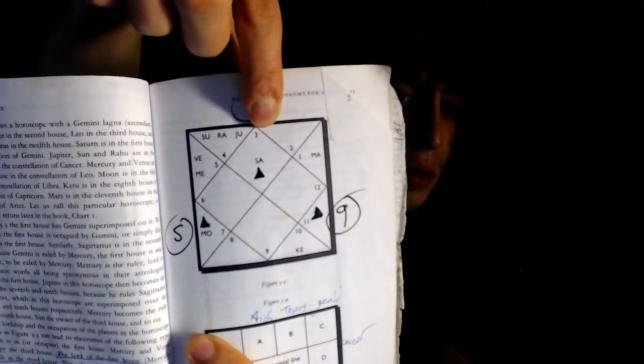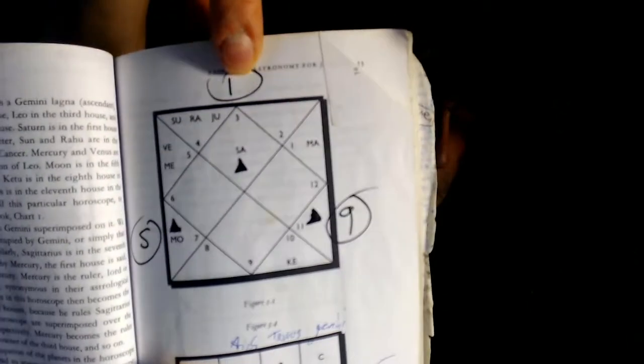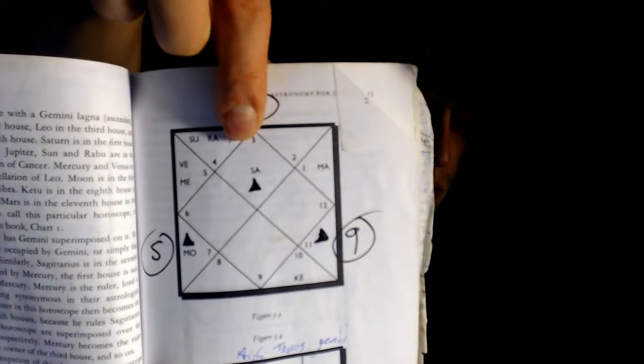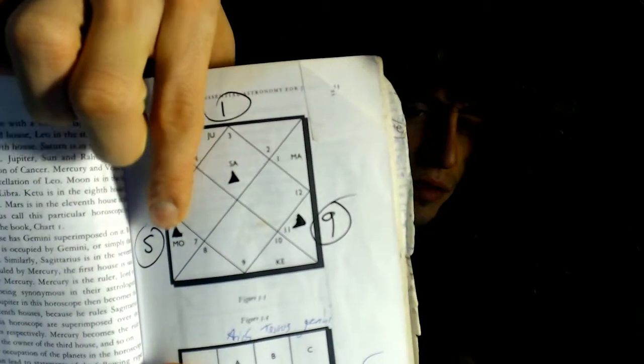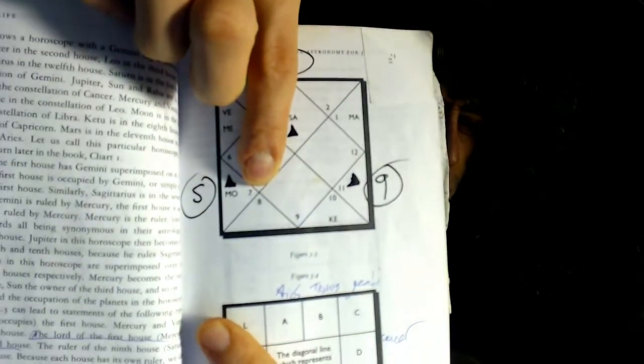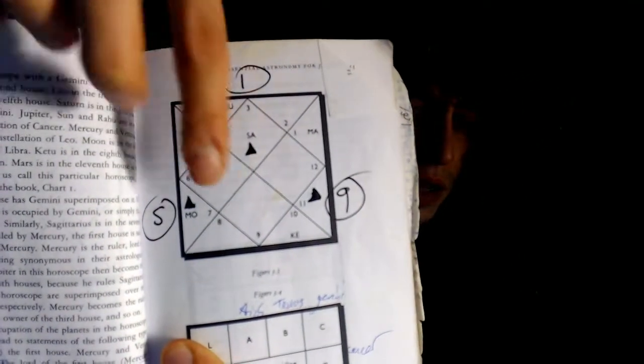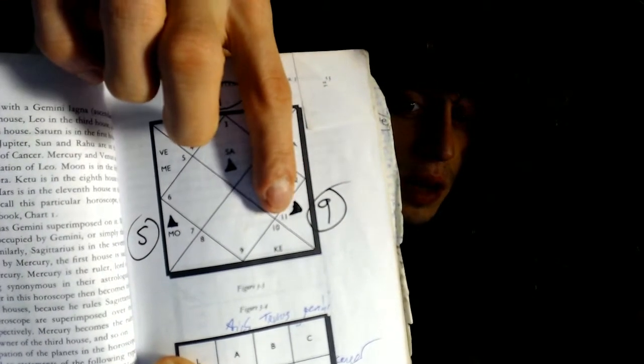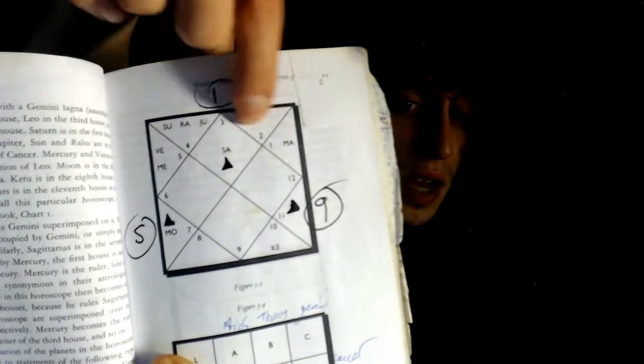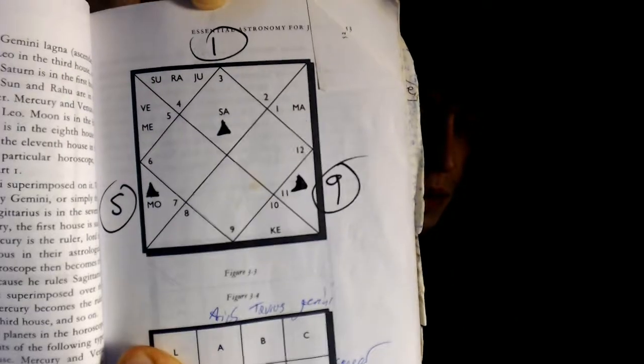So this is sign number 3, of course, Gemini, an air sign. That's the 1st house. Sign number 7, of course, is Libra, another air sign, right? That's the 5th house. Then the triangle from that is sign number 11, Aquarius, which is the 9th house from the Gemini rising, right? So that's what the trinal houses look like.